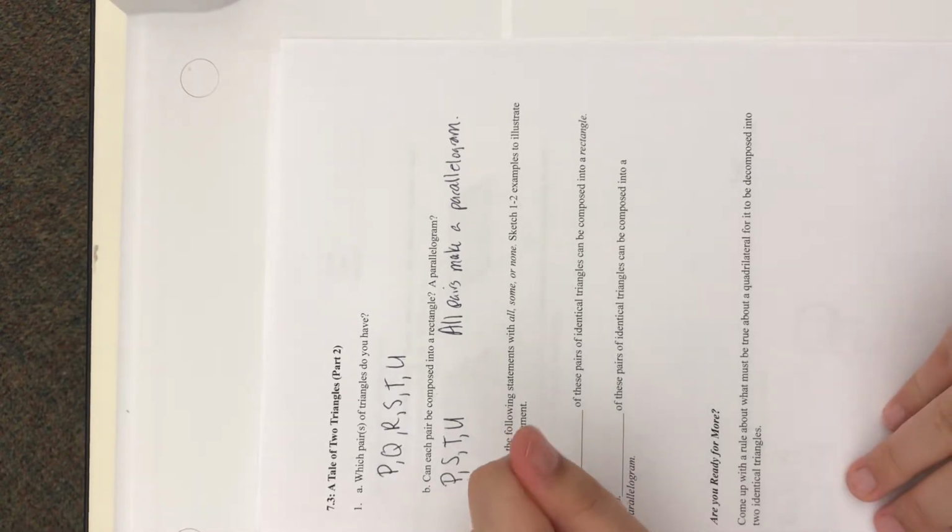And so these are my favorite sort of questions, where it's sometimes, all, or never. Using this information up here, we found that some of these pairs of identical triangles can be composed into a rectangle, and that all of these pairs of identical triangles can be composed into a parallelogram.